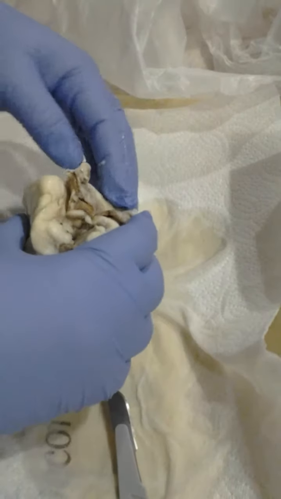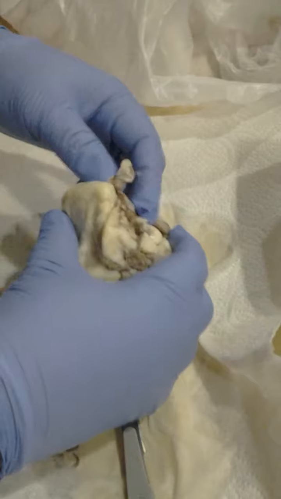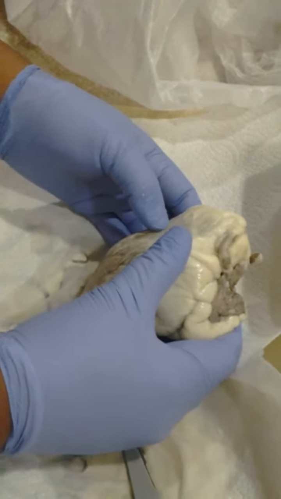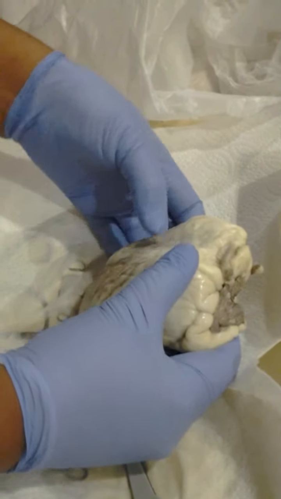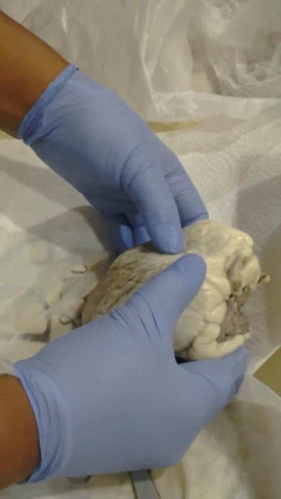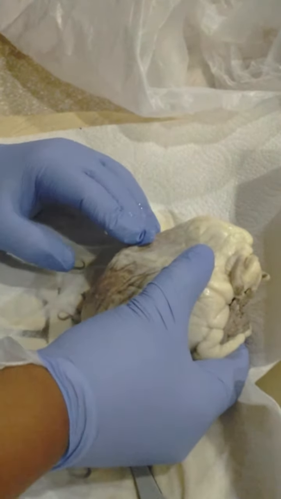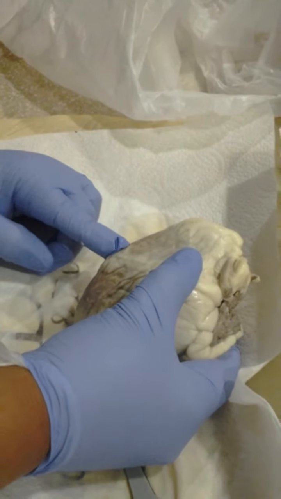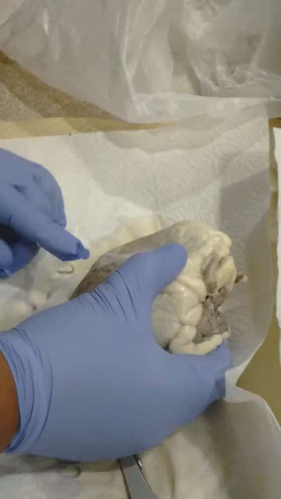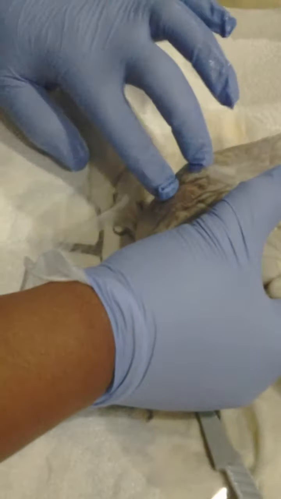The superior vena cava on this side. Over here is the auricle of the right atrium. And below that you have the right atrium, the right coronary artery below, the right ventricle artery and vein like this.